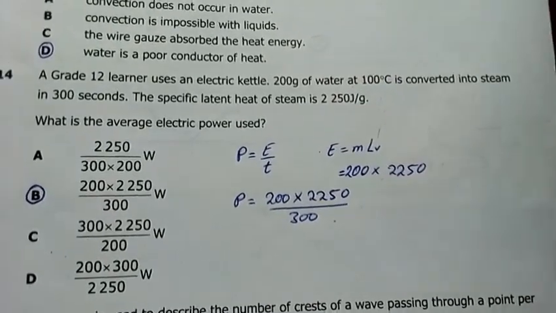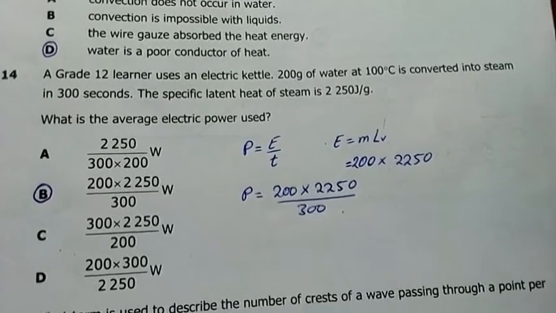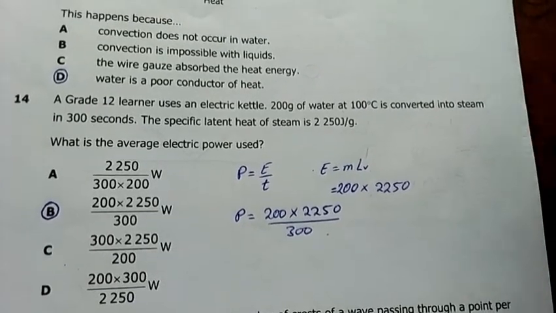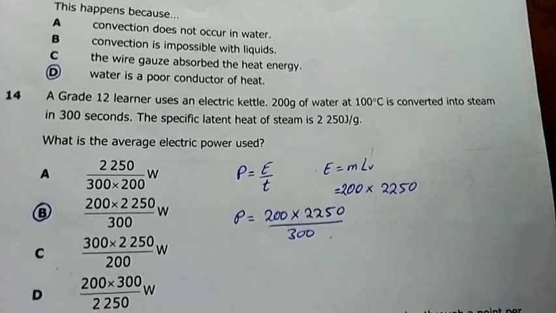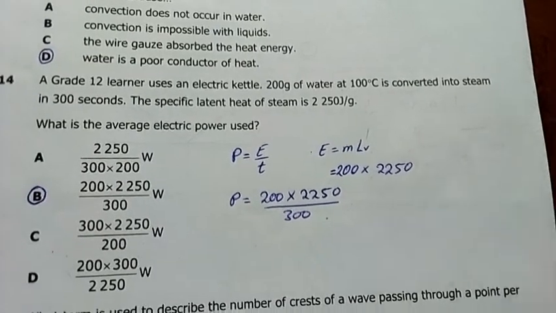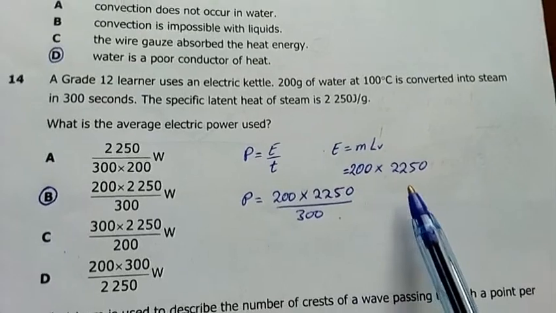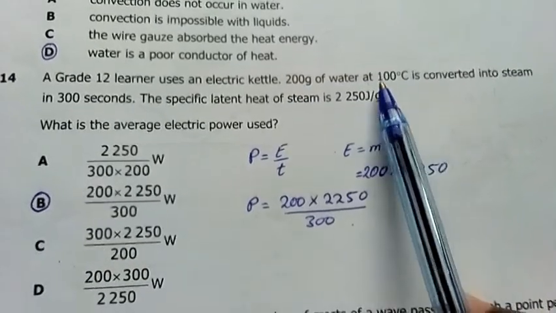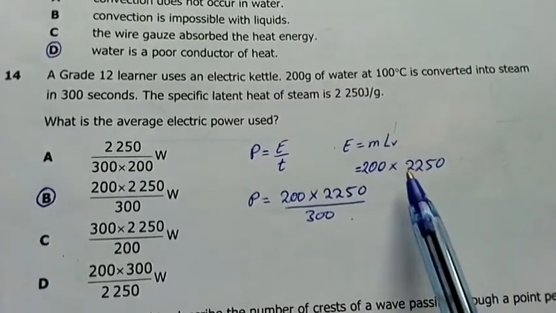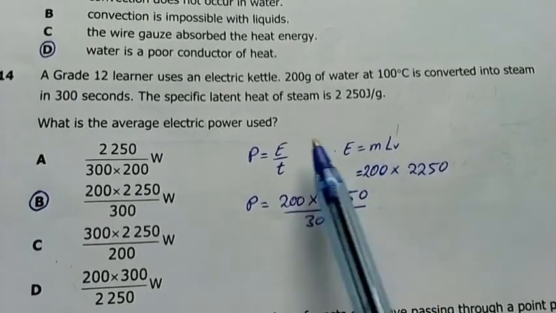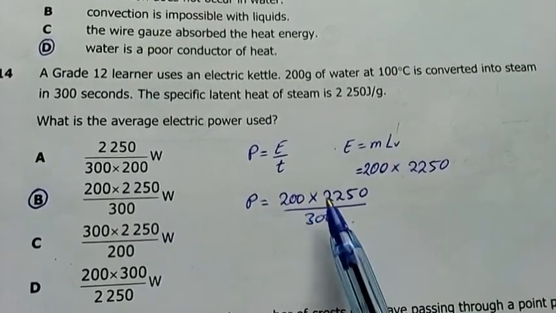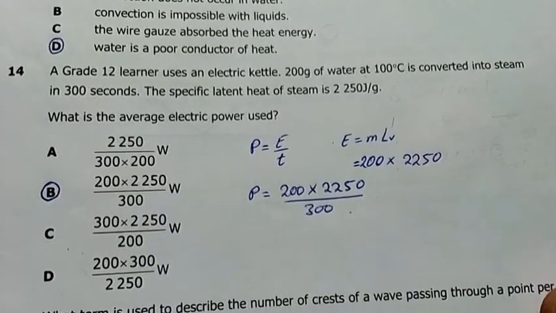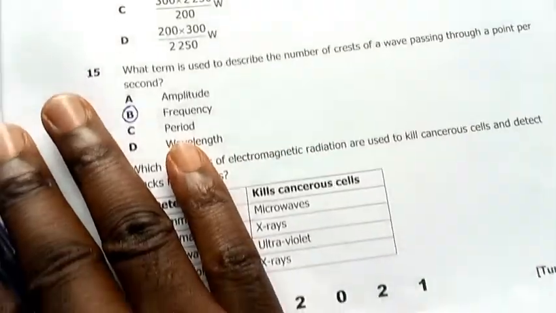So at its boiling point, just after reaching 100 degrees, the energy it would take for this much water to be converted to steam would be this much. Do not complete it, because they want the expression. So energy is equal to this. This is the formula: 2250 times 200 over 300. Our answer is B.